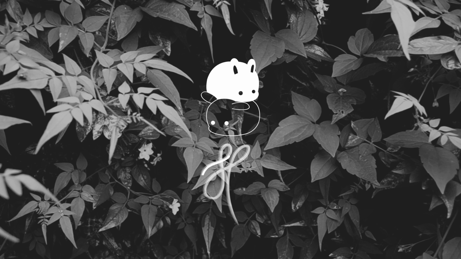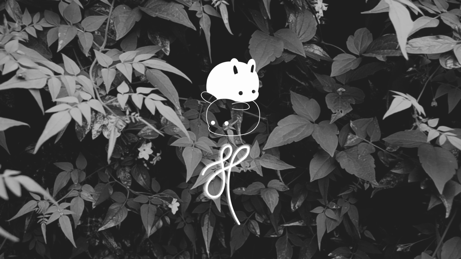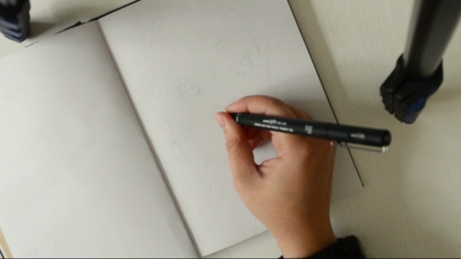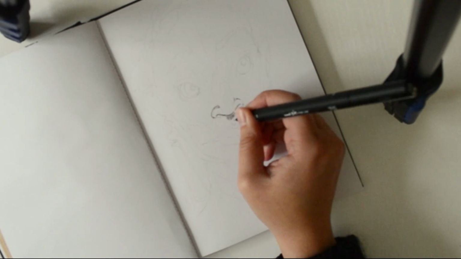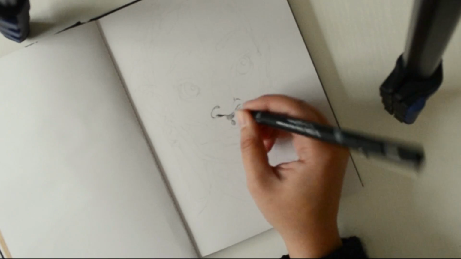Good morning everybody. Today, day 2 is "divided". Now, the first thing I thought of when I read this word was kind of a split page. I imagined the page being split between dark and light. That was where my initial idea came from.